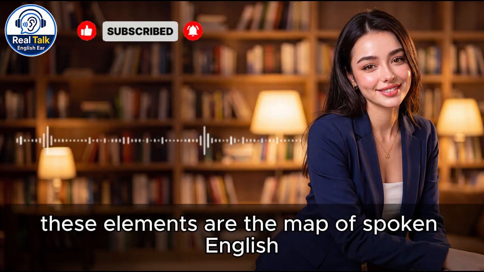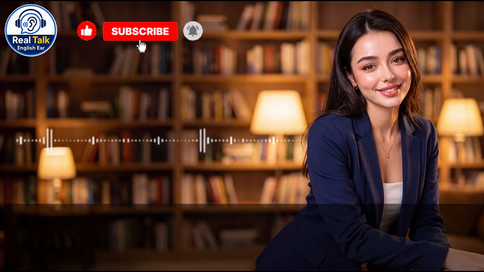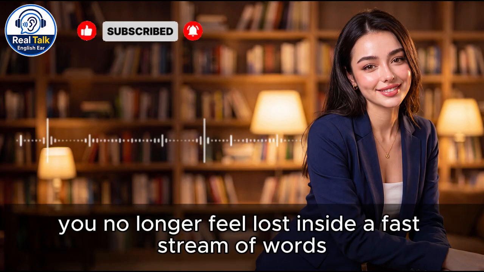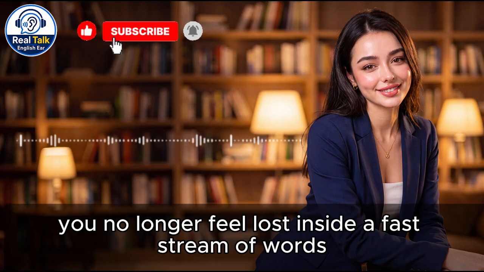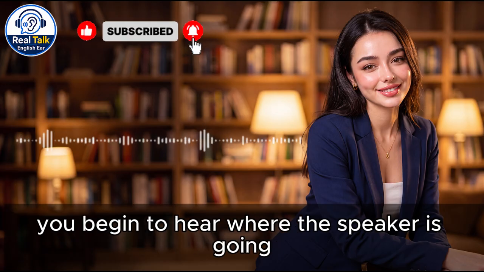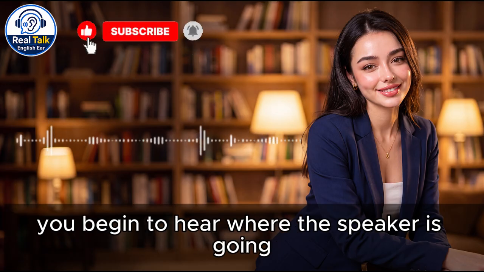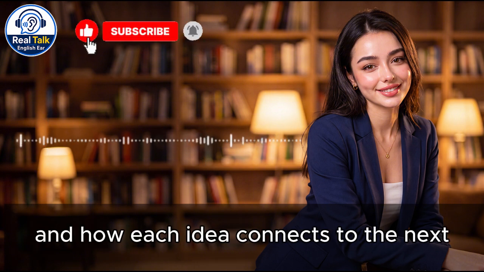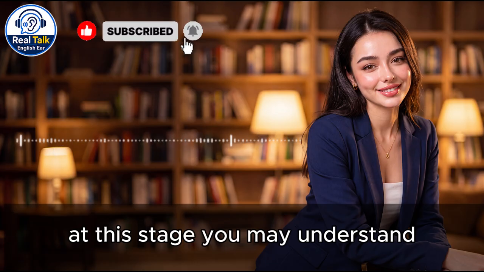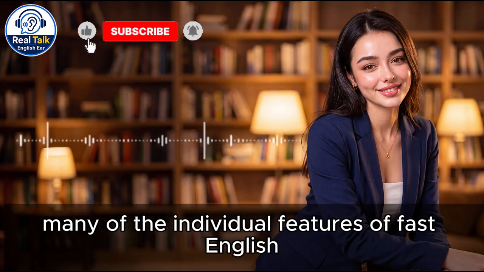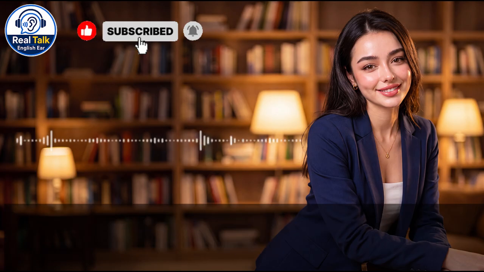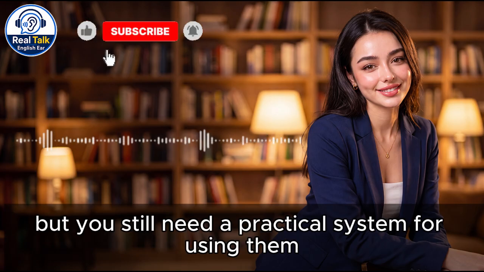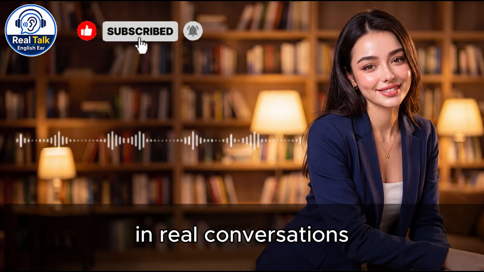These elements are the map of spoken English. When you follow the map, you no longer feel lost inside a fast stream of words. You begin to hear where the speaker is going, what matters most, and how each idea connects to the next. At this stage, you may understand many of the individual features of fast English, but you still need a practical system for using them in real conversations.